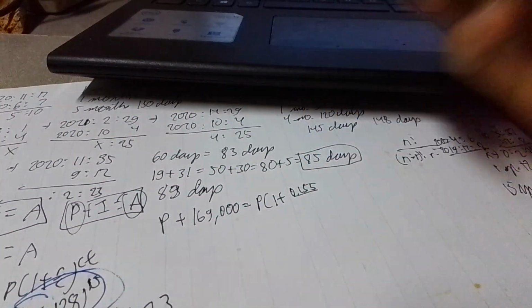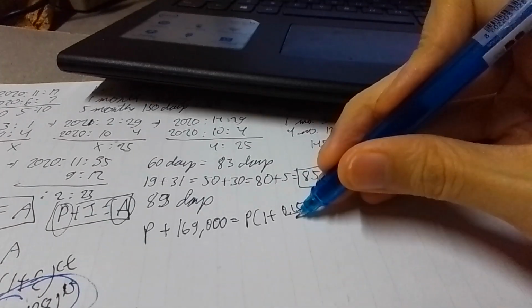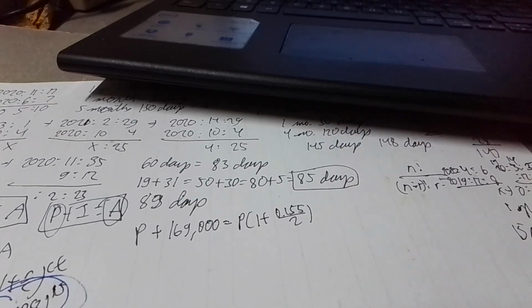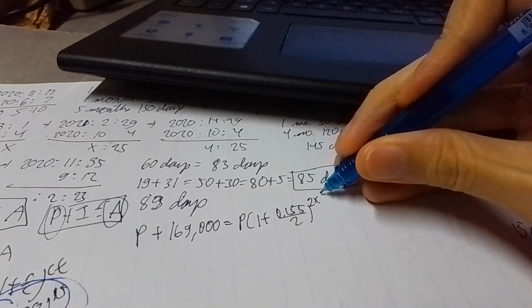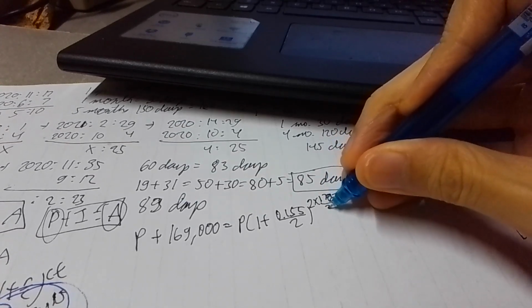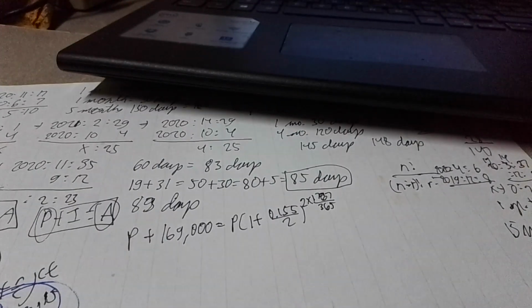We do this first. And then, ang compounding period ay semi-annually, as you can see here. So, kung semi-annually, we're gonna have to divide that by 2. And then, raising that to what power? Remember, our time is 1,767 divided by 365. So, therefore, it's going to be raised to the 2 times 1,767 all divided by 365. So, that is our new value.